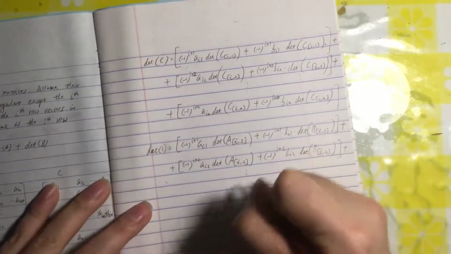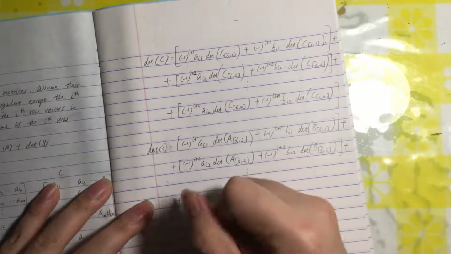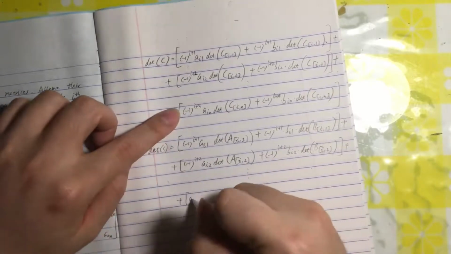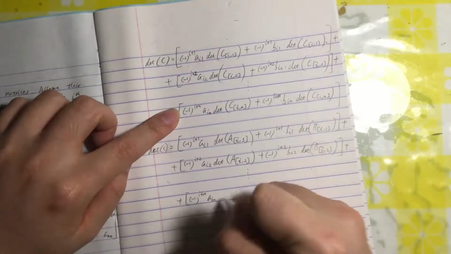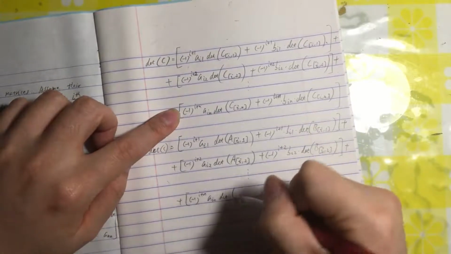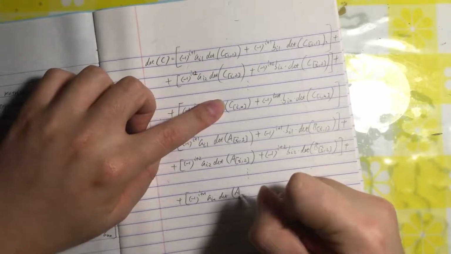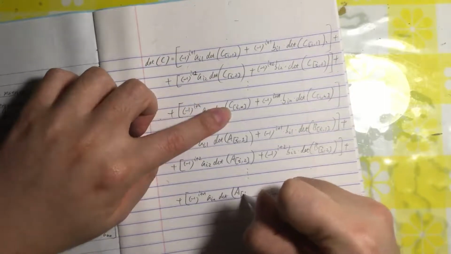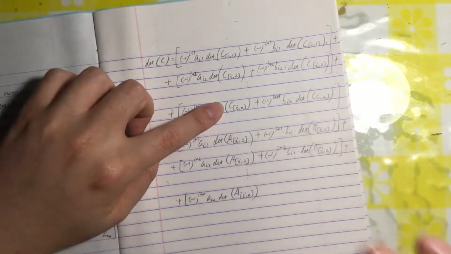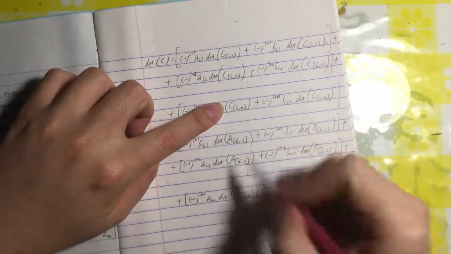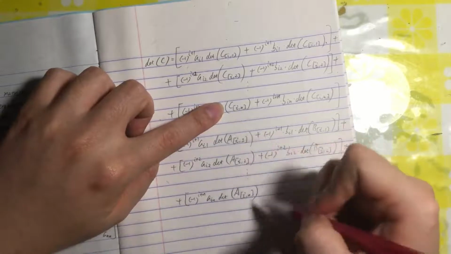And continue. In the nth column, I get (-1)^(i+n) times a_in times the determinant of the submatrix of A, removing the ith row and the nth column, because in matrix A and C, they're identical everywhere except the ith row. If I cross out the ith row, their submatrix will be exactly the same.